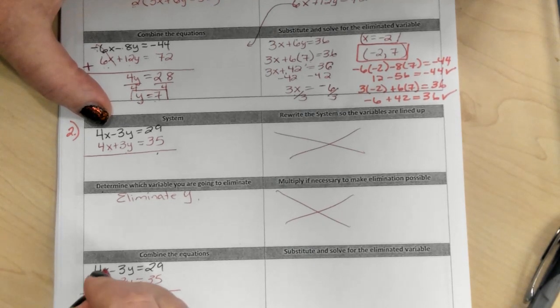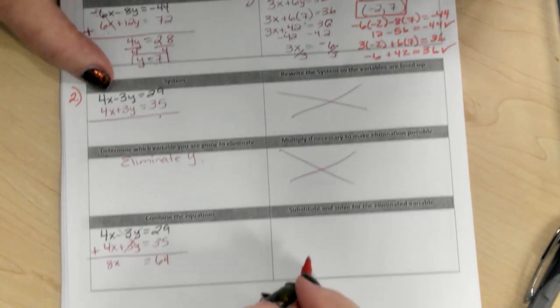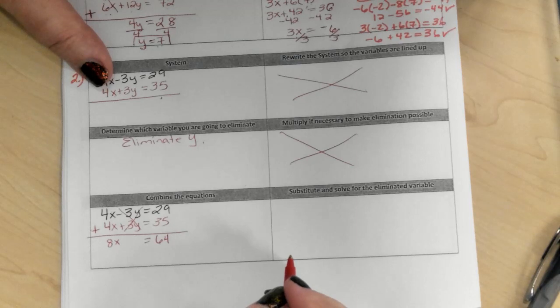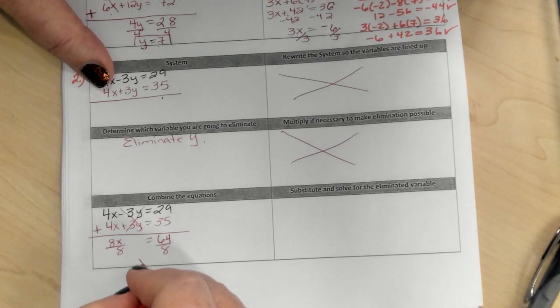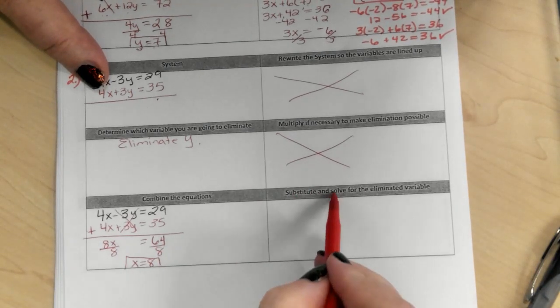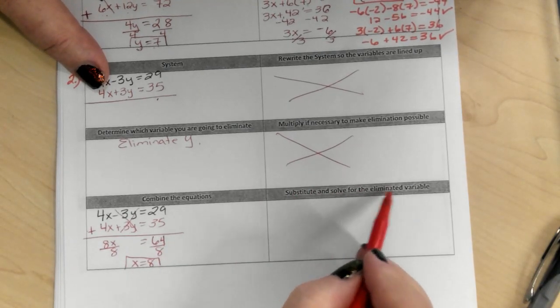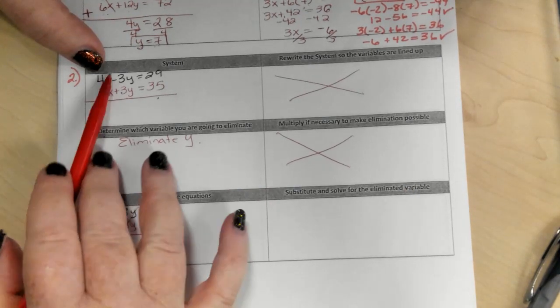Add 4 plus 4, negative 3 plus 3 eliminates. 29 plus 35 is 64. So you have 8x equals 64. X equals 8. Final step, substitute and solve for the eliminated variable. You can choose either equation.